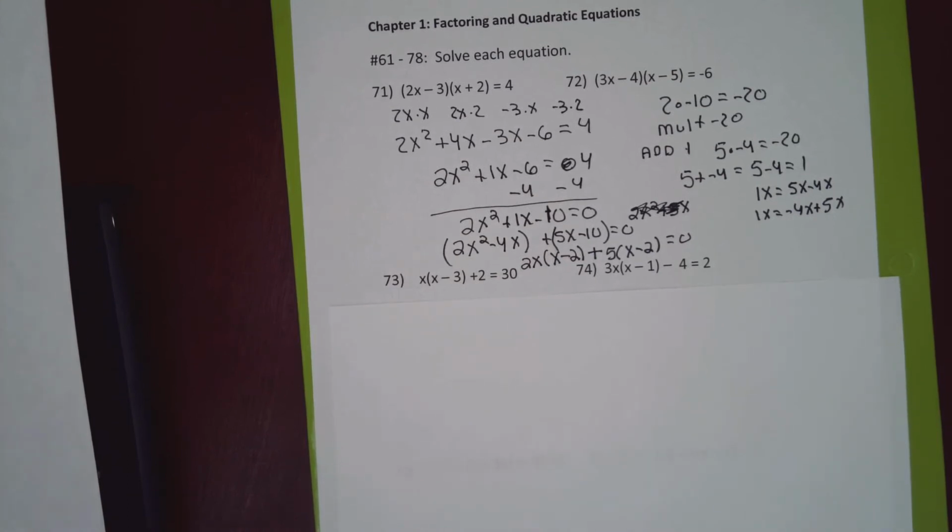Pause the video, try to do 73. If you have no idea what to do, watch me. Once you get to the point where you know what to do, stop, pause it, and check.